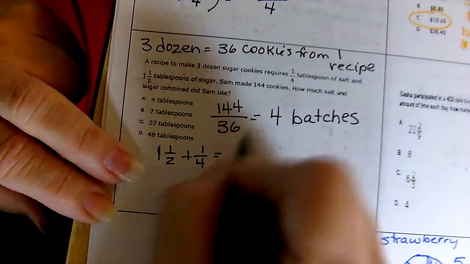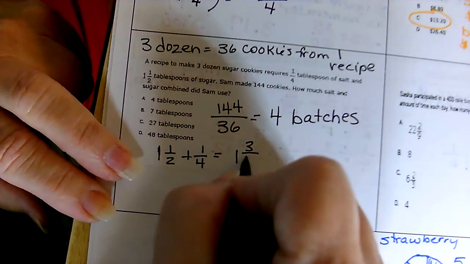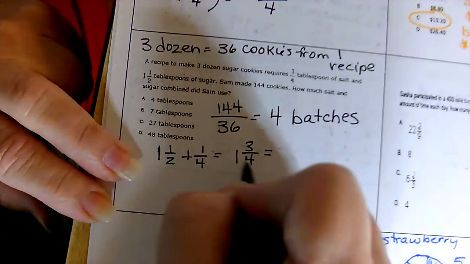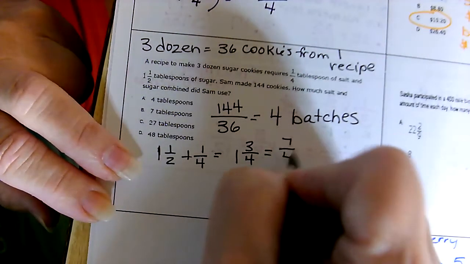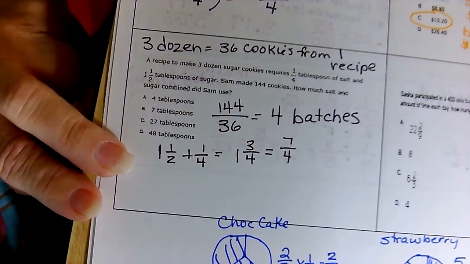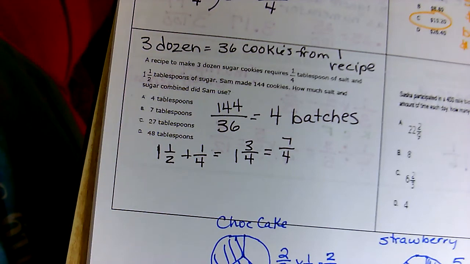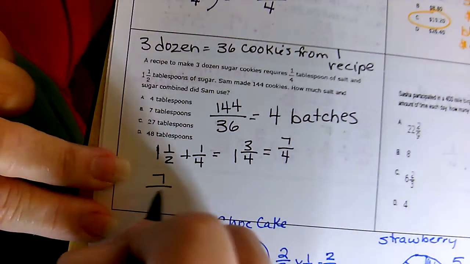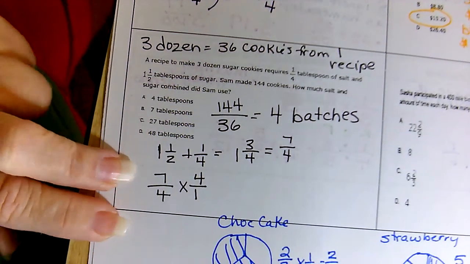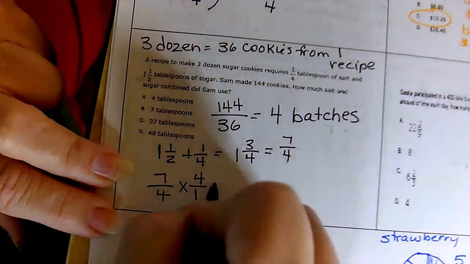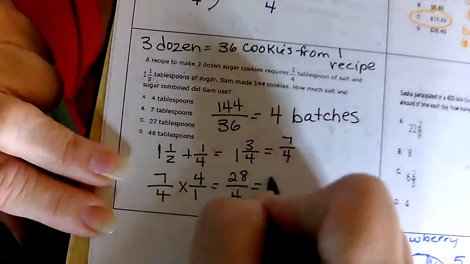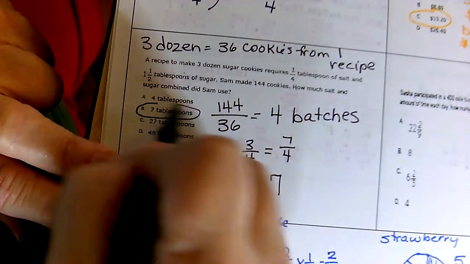And if we do the common denominator and stuff there, we get 1 3/4. Do I need to show how to do that common denominator again? Okay. And that equals, if we make it an improper, 7/4 of salt and sugar together for one recipe. And he made how many? 4. So we take the 7/4 and multiply it by 4. You know, we put whole numbers over 1. And then just multiply straight across. And you get 28 divided by 4. And that gives you 7. And B is your answer.